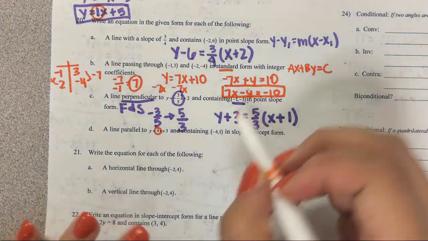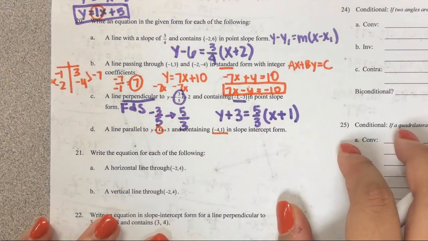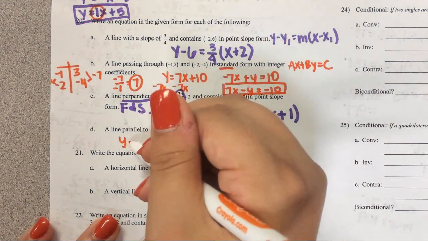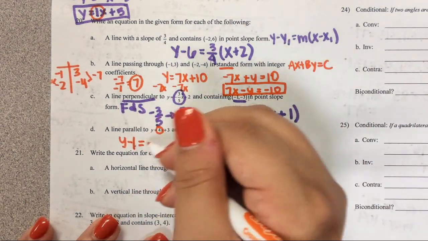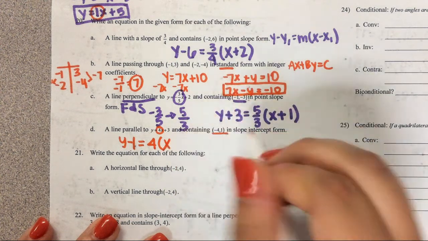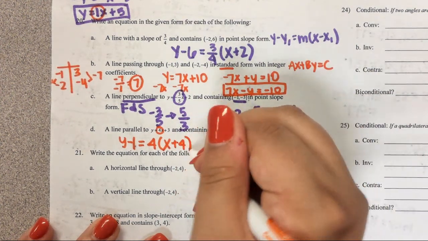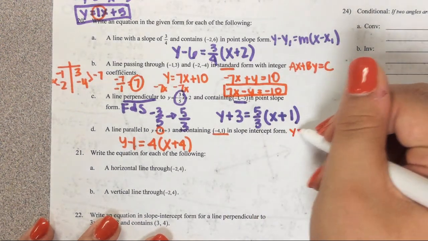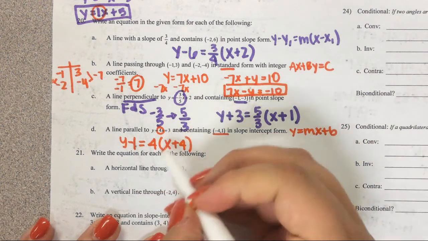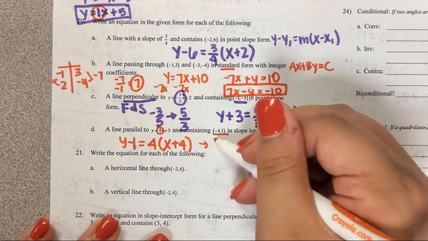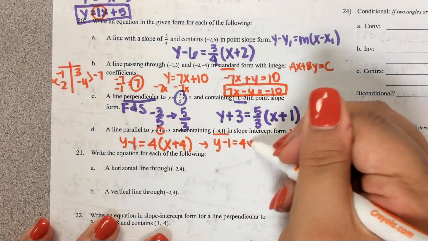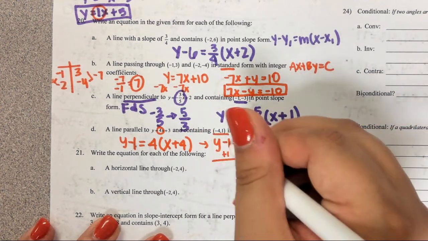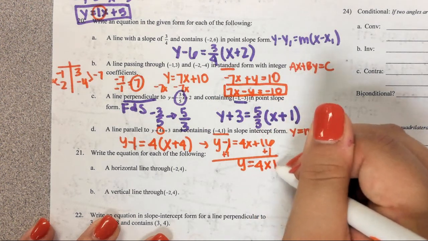And so I have this point, so I can do this two ways. We've kind of already talked about one of the ways. But I can do point slope form. Y, it's opposite, so it's minus 1, equals 4. X, it's negative, so it's going to be positive. And then I can just solve for y, because I want it in slope intercept. And that's y equals mx plus b. So if I distributed, I get y minus 1 equals 4x plus 16. And then add 1 to both sides. So I get y equals 4x plus 17.